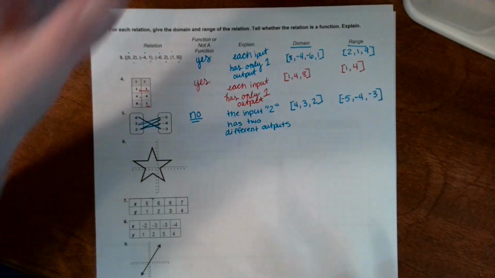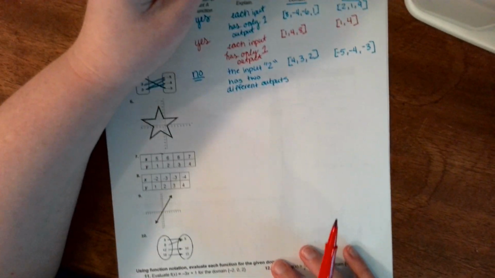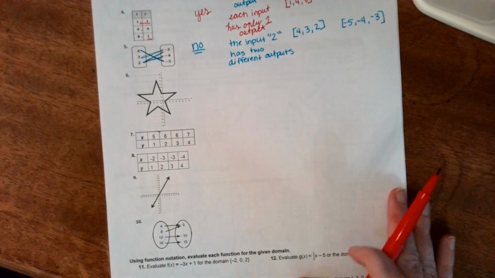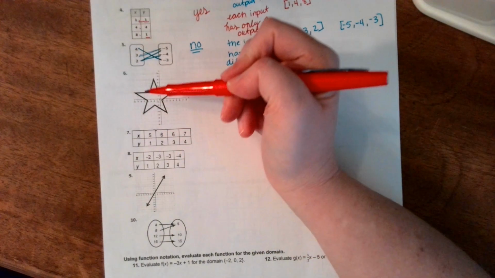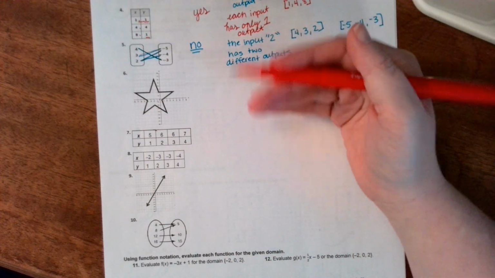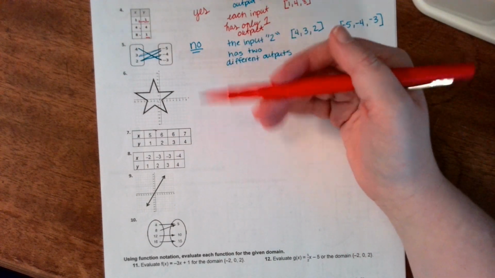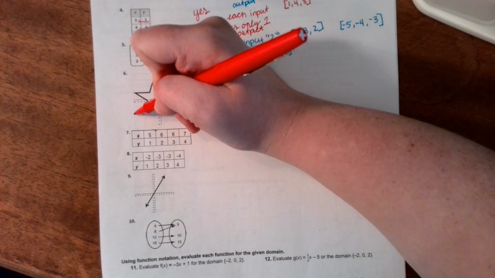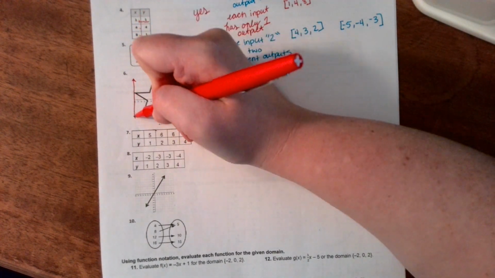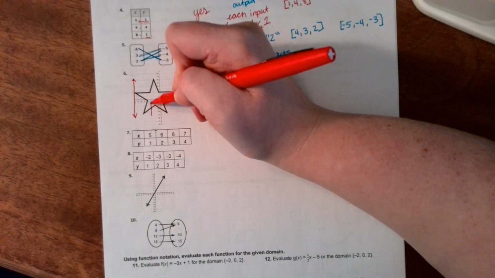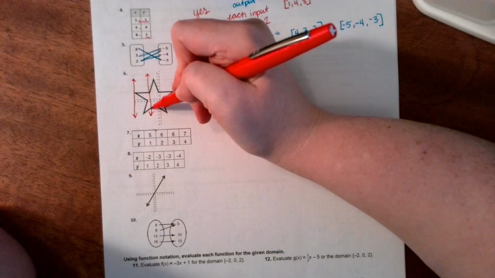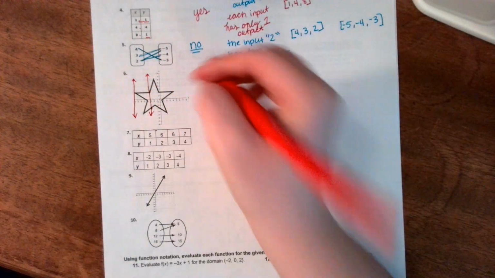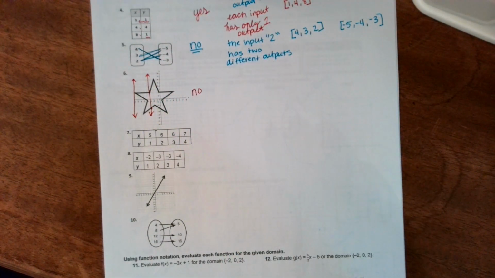Okay, so then we get to this fun star-shaped graph. So is it a function? Let's do the vertical line test. If it passes through more than 1 point at a time, then it's not a function. So I could draw my vertical line here and say, look, it only touches the function once. But if you draw your vertical line here, that's not a very pretty vertical line, but you get the idea. It's going to touch the function twice. So this is not a function because it touches it more than once.